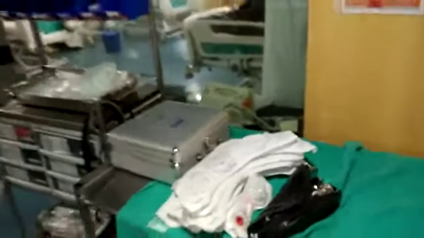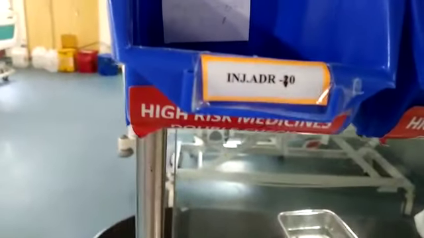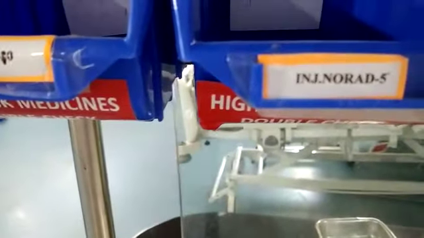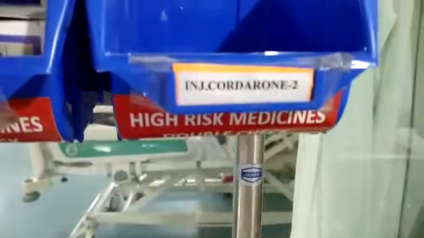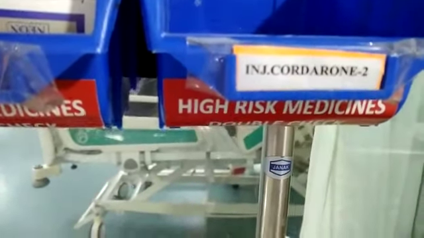Okay, what else I can show you? This is injection ADR tray, injection NORAD. When bradycardia happens, we give ADR and calcium gluconate and soda bicarb, lignocaine and codron. In cardiac arrhythmia, we give this.